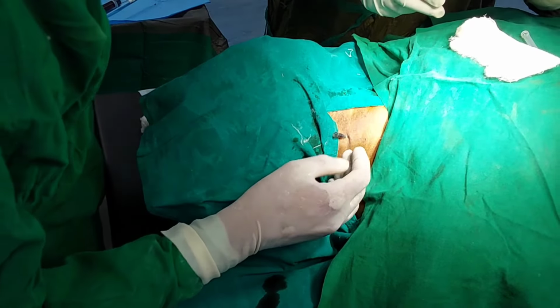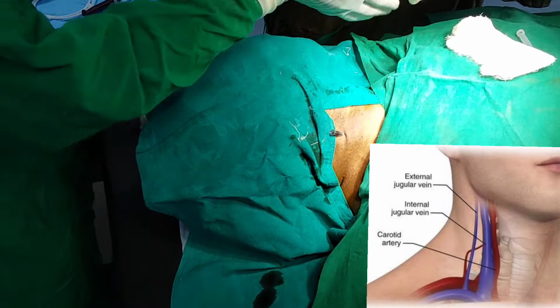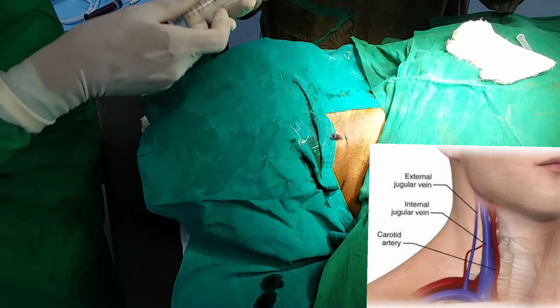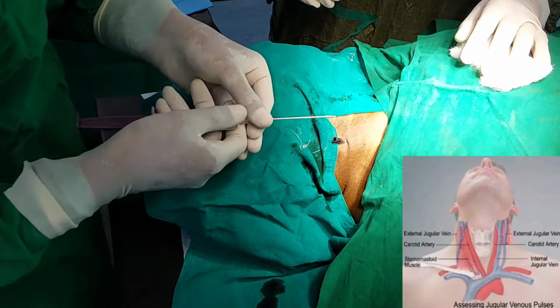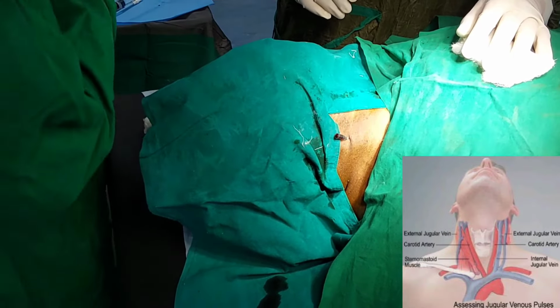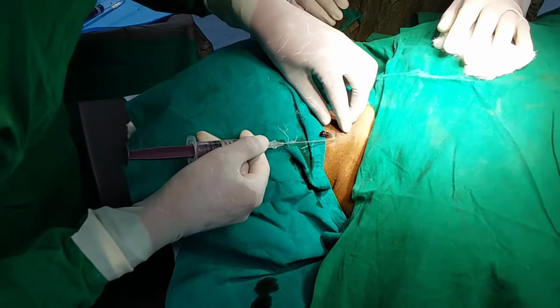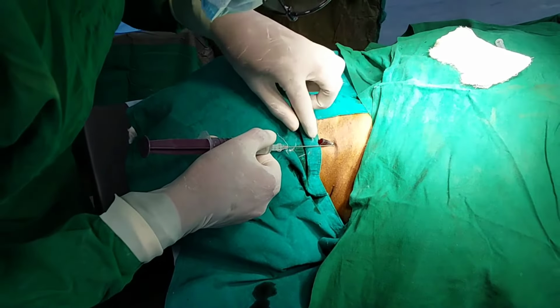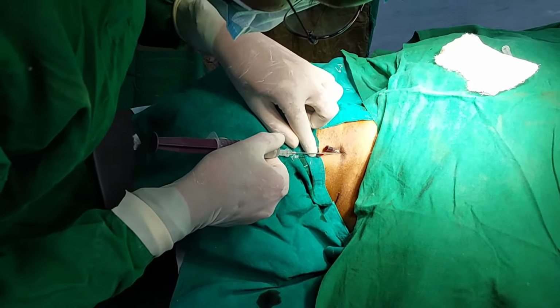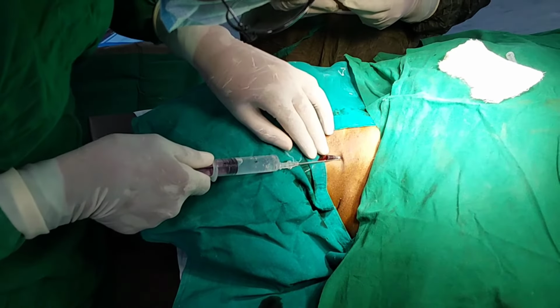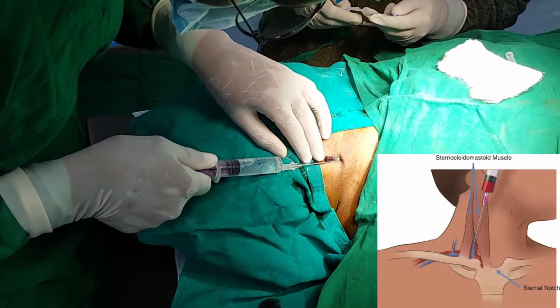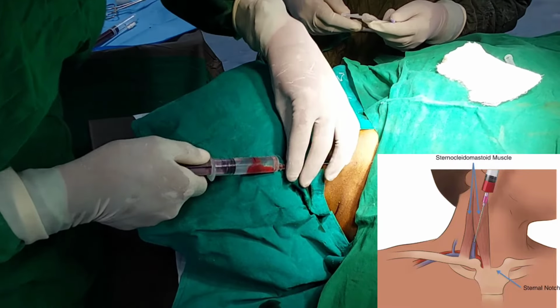Inside the triangle, the internal jugular vein lies nearly 1 cm lateral to the carotid artery, so palpate the carotid artery and go nearly 1 cm lateral to it. You can see in this video that I have palpated the carotid artery and then the introducer needle is inserted lateral to it with negative pressure. You should insert it with slow movement.